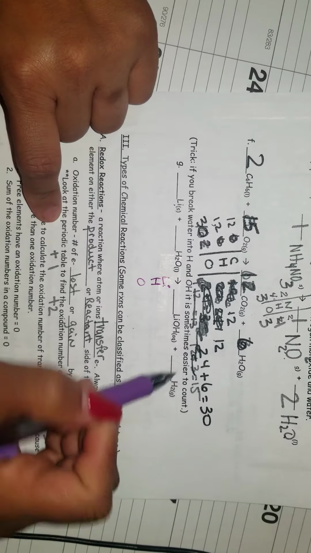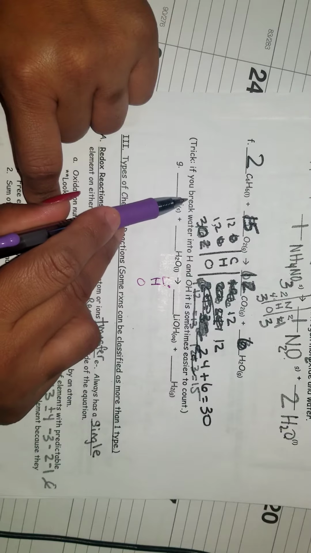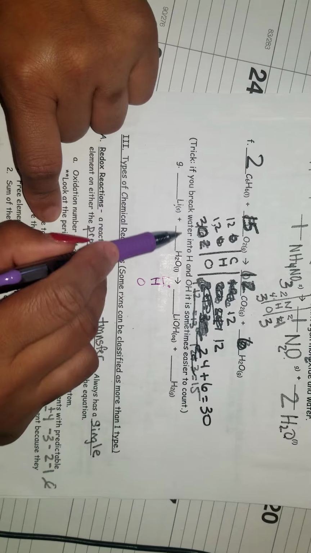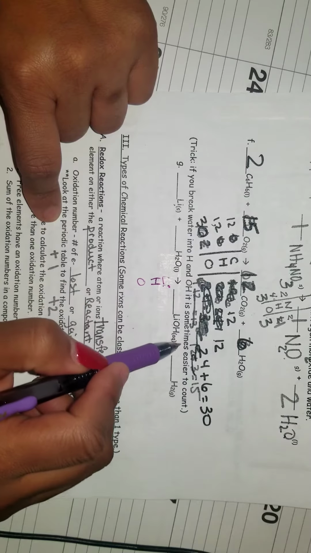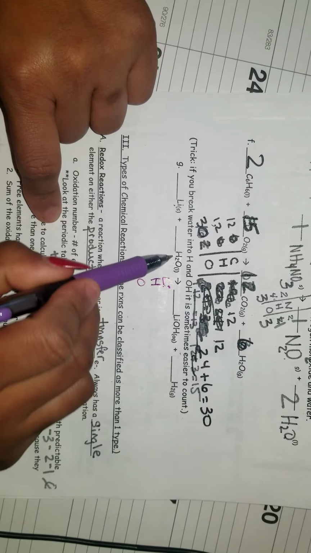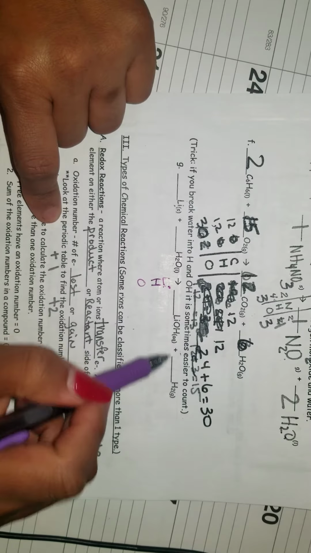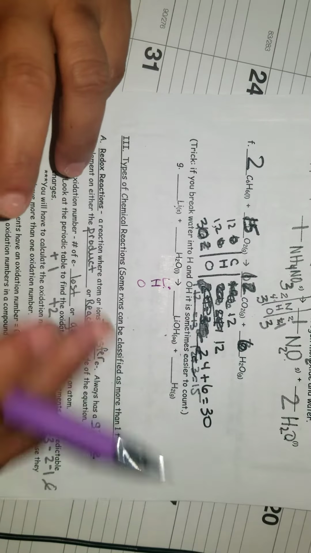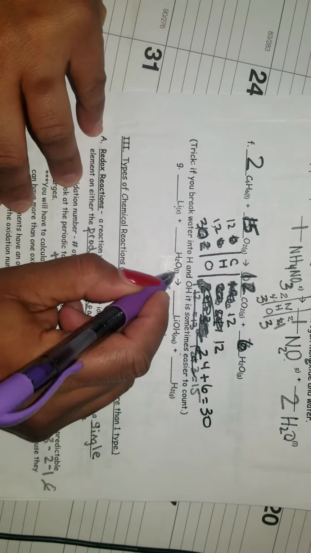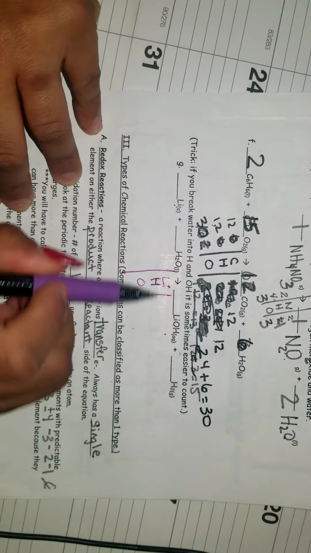But in this case, it breaks. It says here, trick, if you break water into H and OH, it is easier to count that way. So we're going to go ahead and break this H and O's apart, because they're broken apart over here. It's not like it's still grouped together. I'm going to go ahead and put my wall up, and let's count.